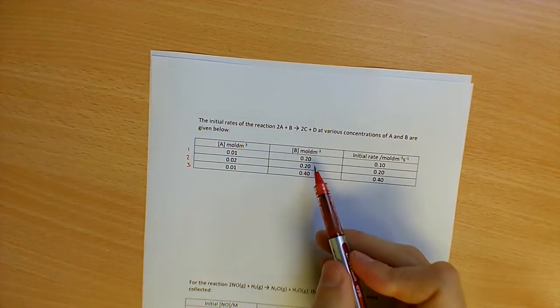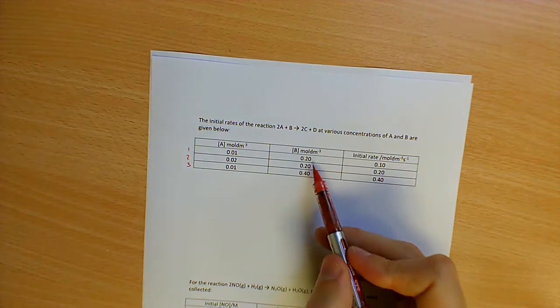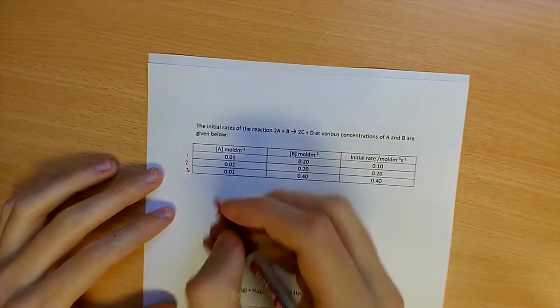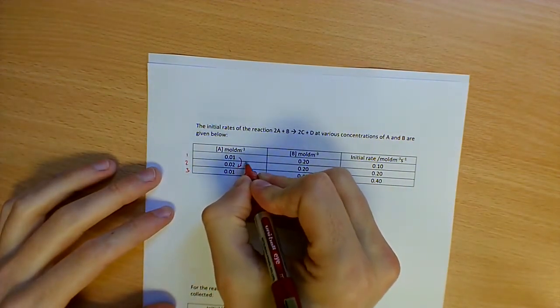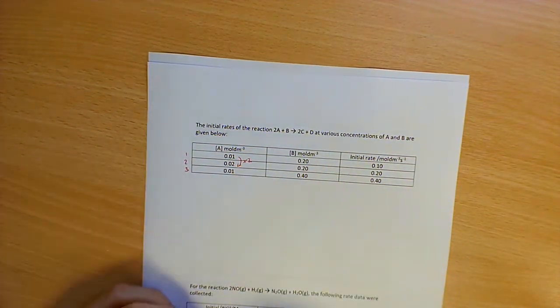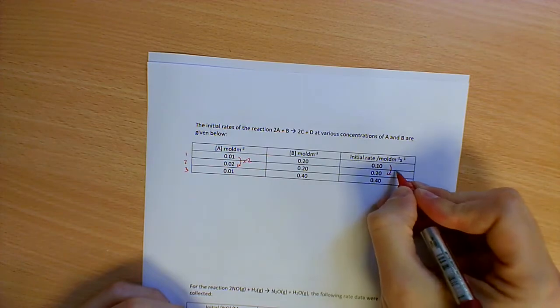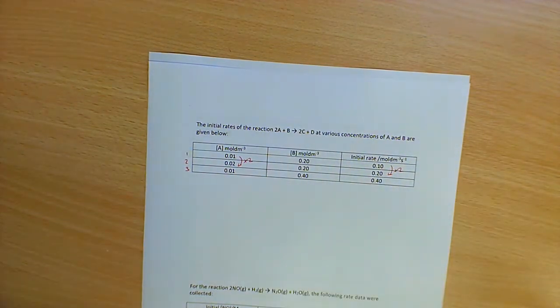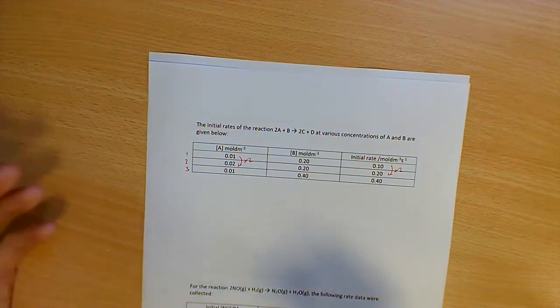So no change in B, but A has doubled. B didn't change, A doubled. What effect did this have on the rate? It doubled it. So if the concentration of A doubles, the rate doubles. So what does that tell us about A?